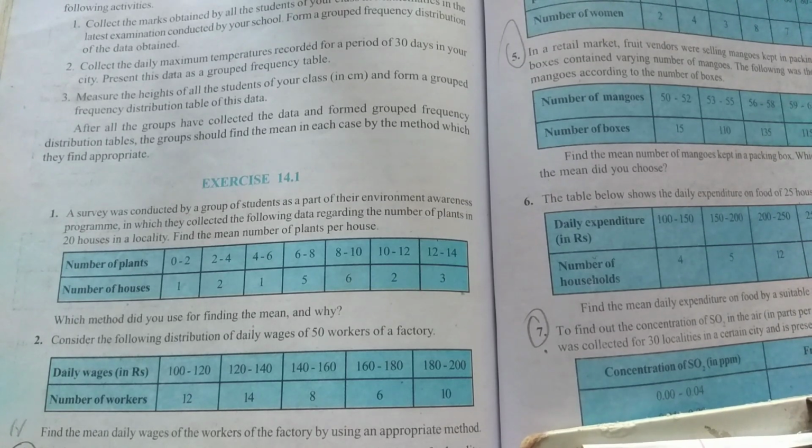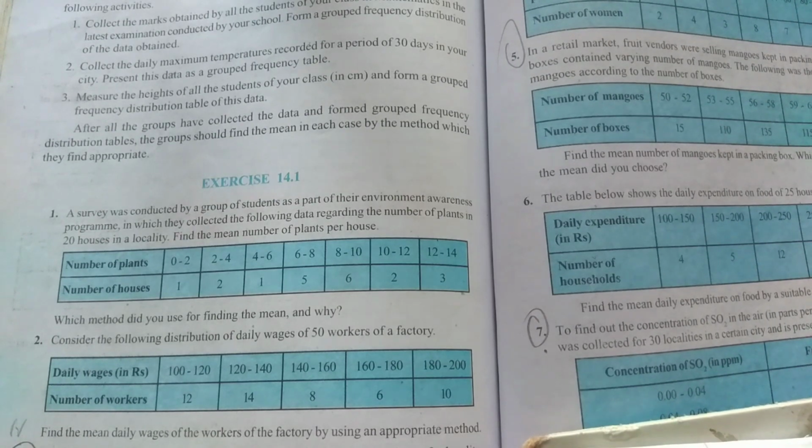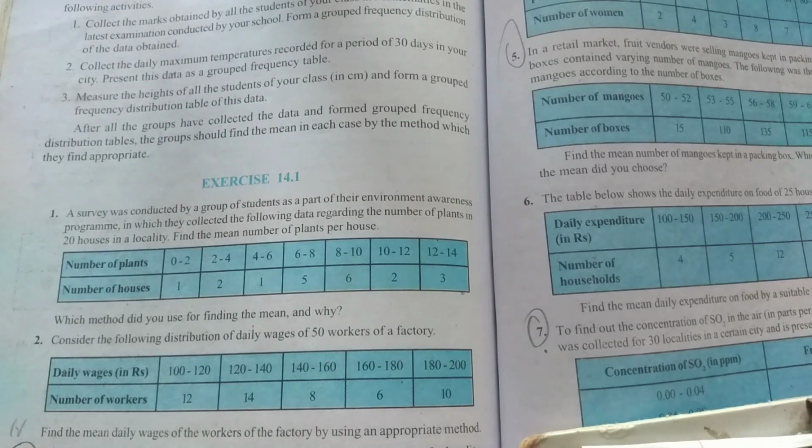And if you find that the first method, that is direct method, is easy for calculation, you can solve all the examples using direct method. If you find the calculation by all the three methods, you will get the same answer. So there is no restriction that you must use a particular method only. So let us start with the exercise.